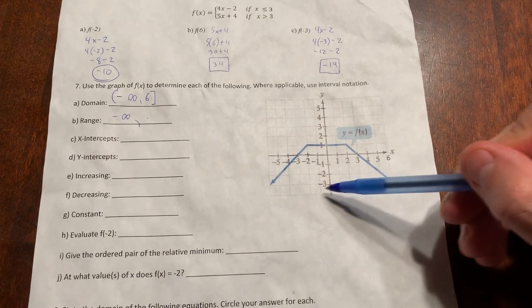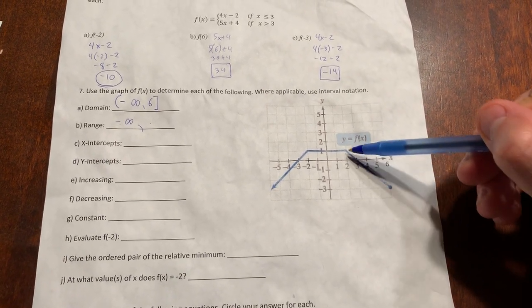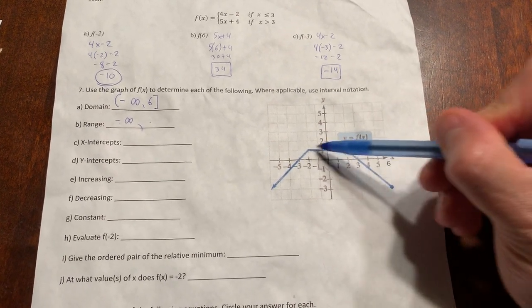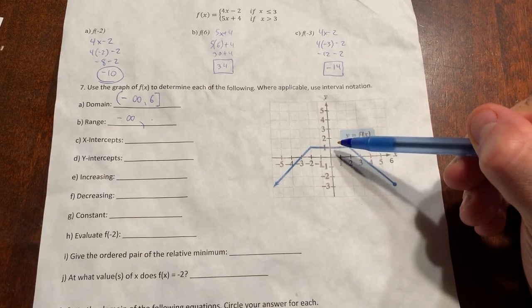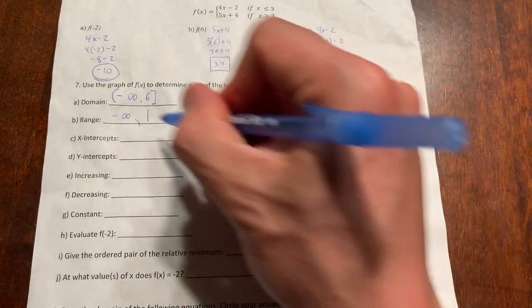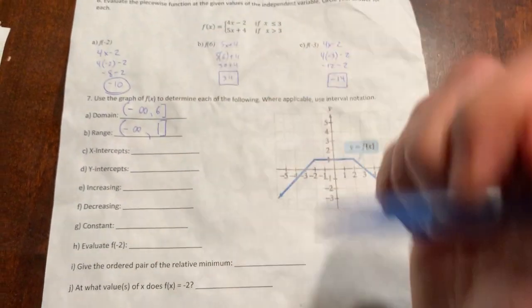The topmost y value, some of you might be tempted to say this, but there's a higher point that this reaches. Negative 3 would not be correct. The topmost y value would be positive 1. And a dot acts as a closed circle, so bracket on 1, parentheses on negative infinity.